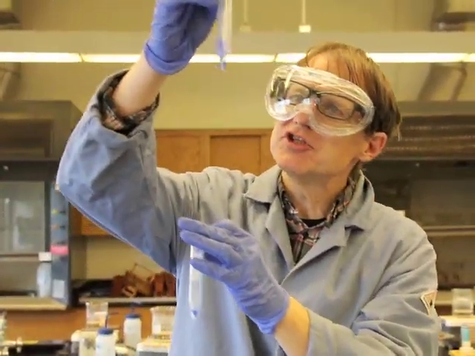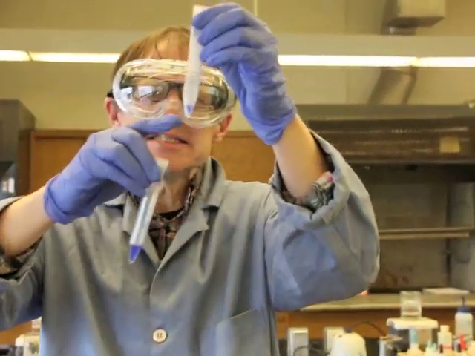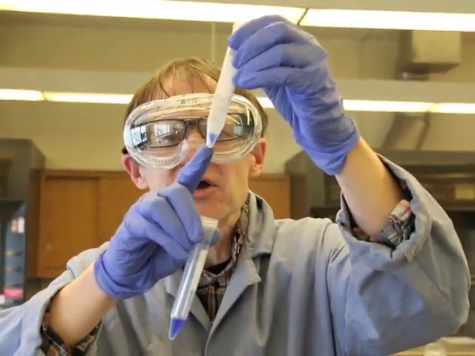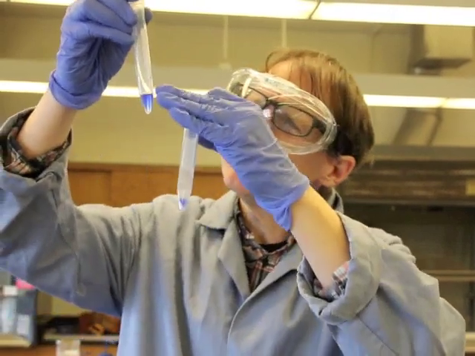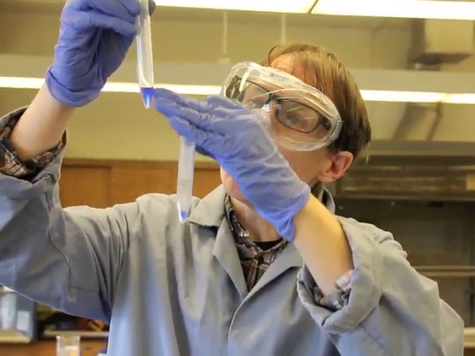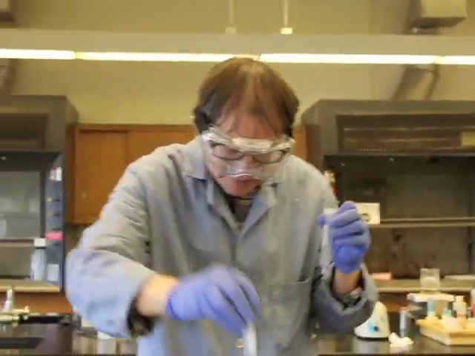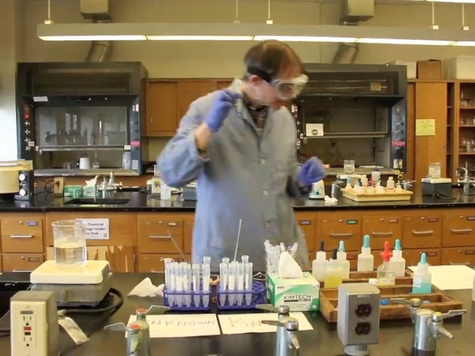So I'm going to do a visual inspection. I don't see any solid particles, so I think I did a decent job. But notice there's still a little bit of liquid in there. So what are we going to do about that liquid? We could try to transfer it over here, but if you take a look, we have a lot of liquid. This is qualitative analysis. We don't need every drop. So what I'm going to do is I'm just going to go ahead and put this aside.